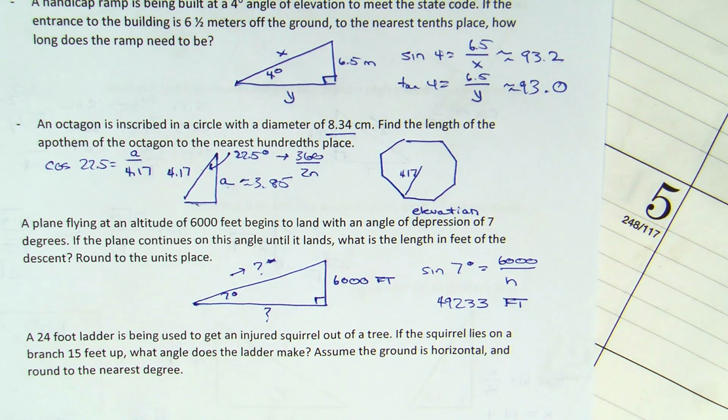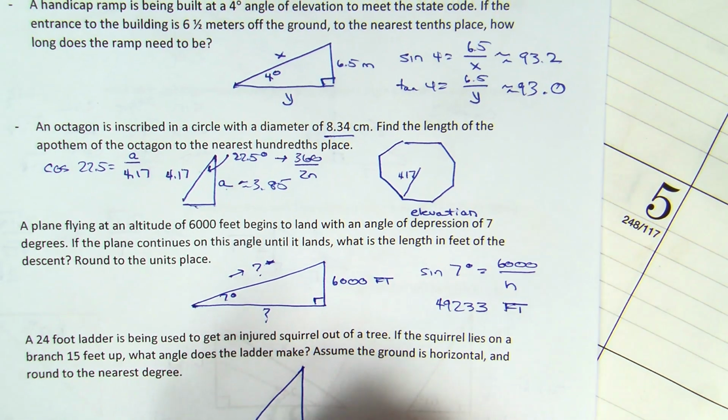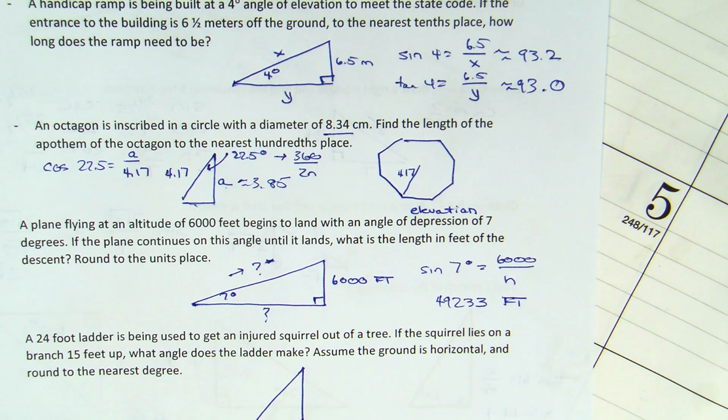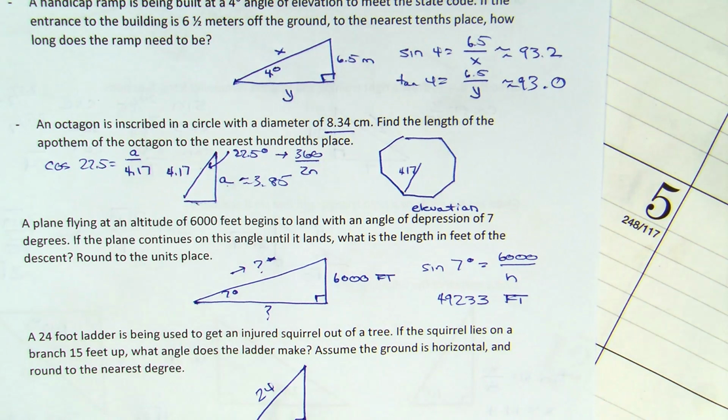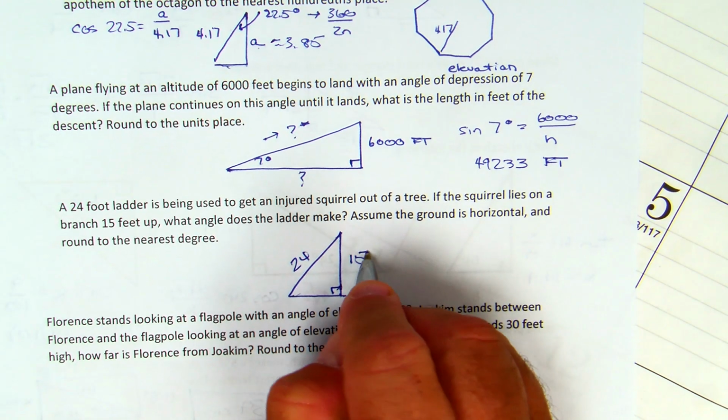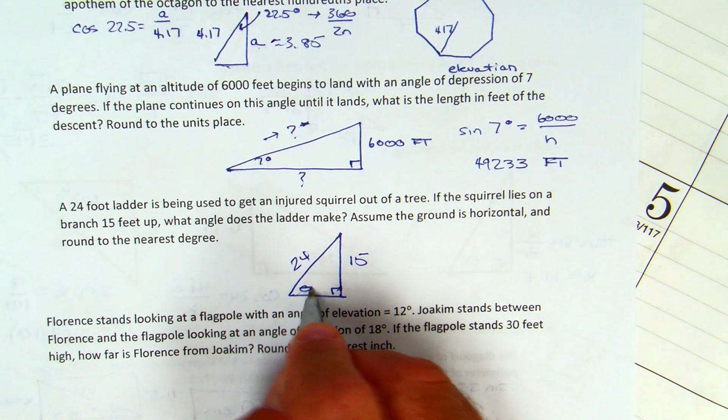All right, a 24-foot ladder is being used to get an injured squirrel out of a tree. If the squirrel lies on a branch 15 feet up, what angle does the ladder make? So there's my 24. 15 feet up is here. I'm looking for that angle.